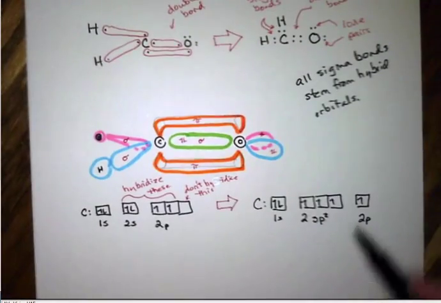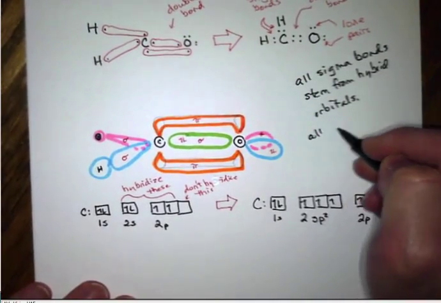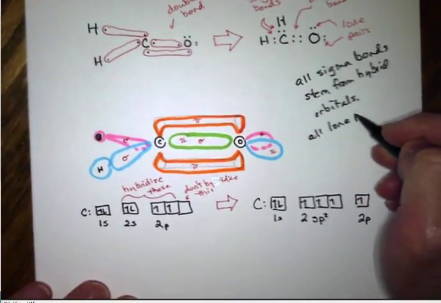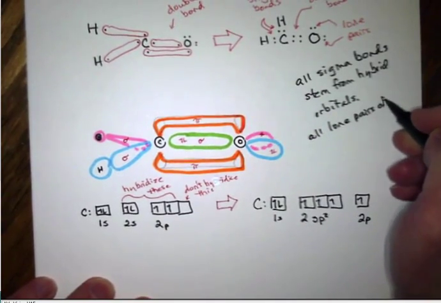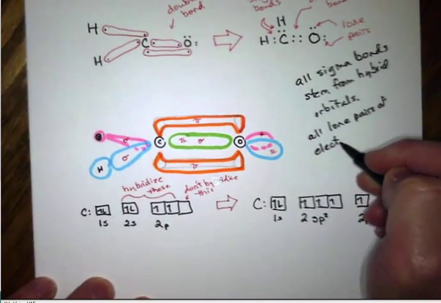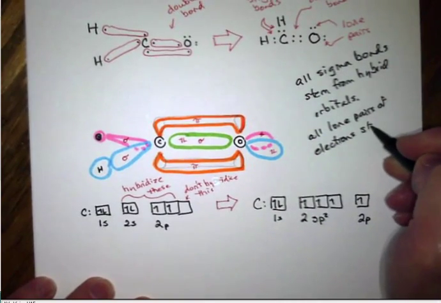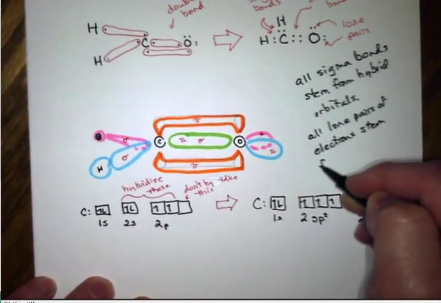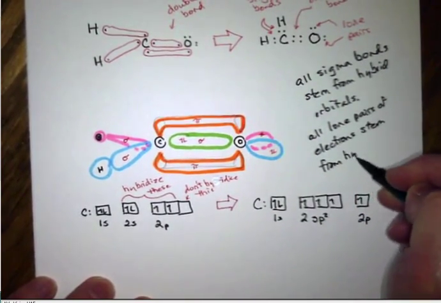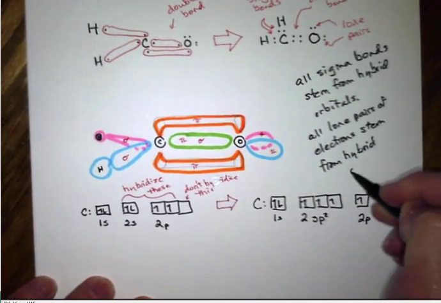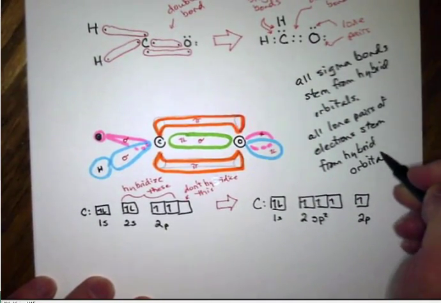It turns out that all lone pairs of electrons stem from hybrid orbitals. Okay?